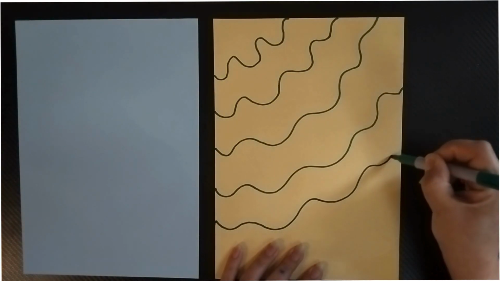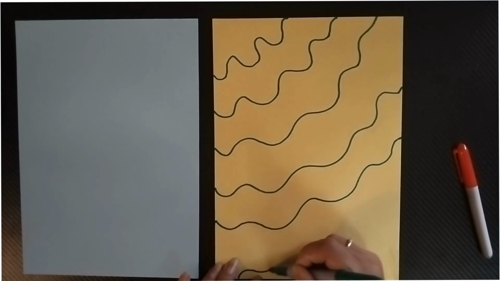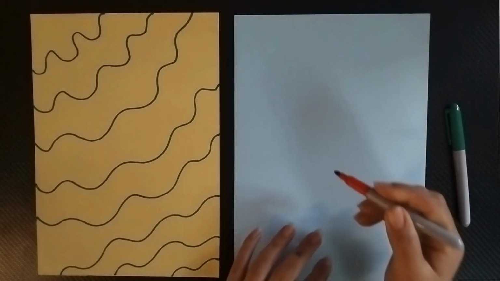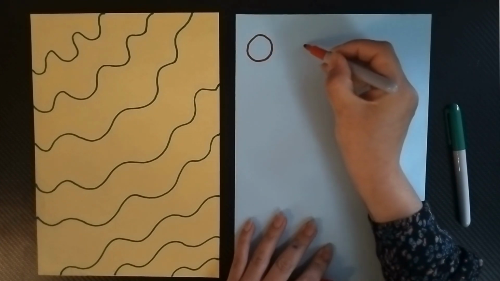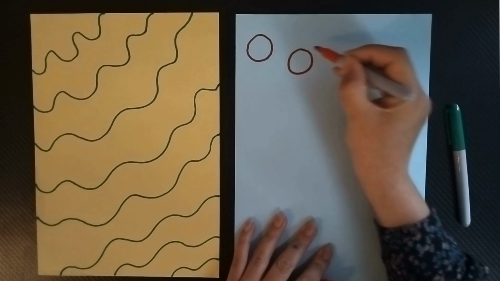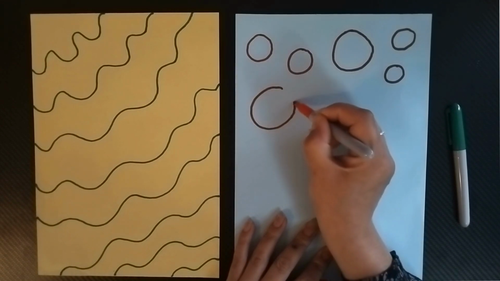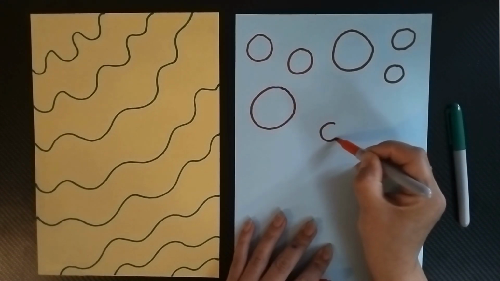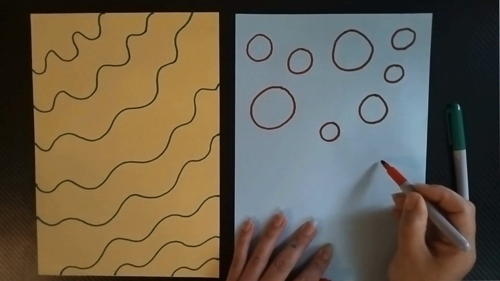I am freely expressing a design on each piece of paper. First I draw wavy lines, and then on the second piece of paper I am drawing circles. Here you can choose any design that you like. Bear in mind that we will be weaving these two designs together.